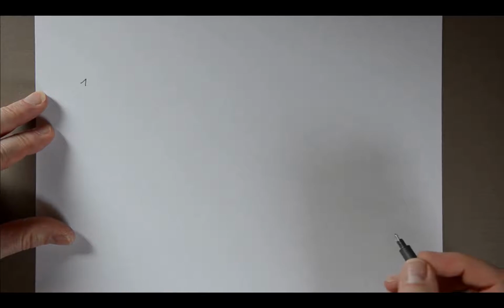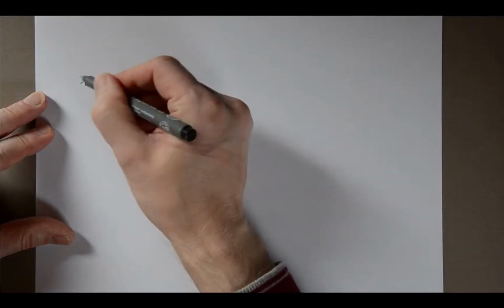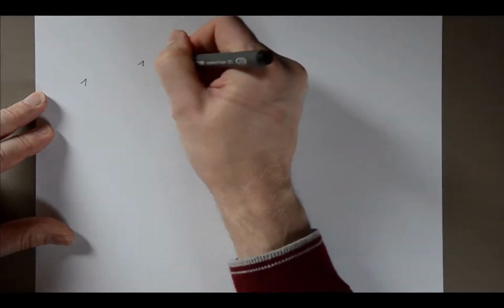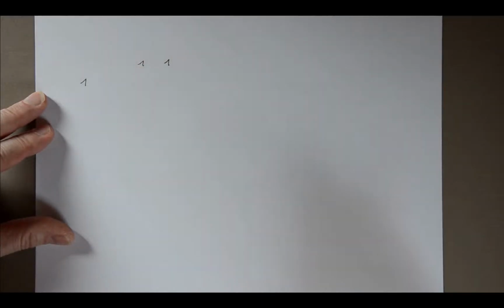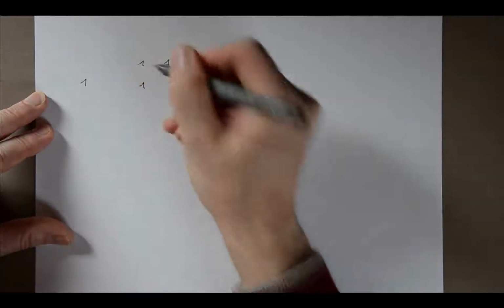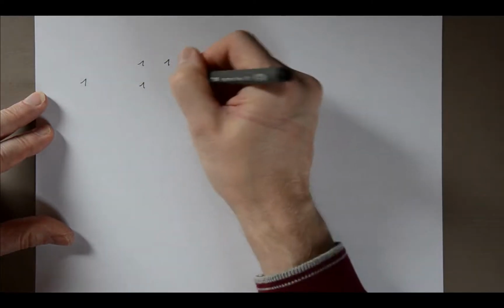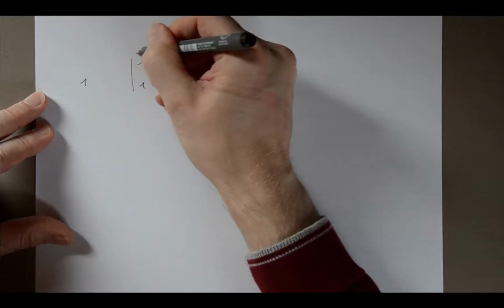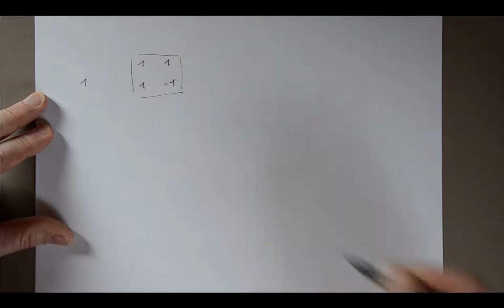We start on the first level with a 1. And then we take this one element, copy it 2 times to the upper part of the matrix, copy it once again to the lower part of the matrix, and then once again in a negated form to the last element. So this is then basically the second level.